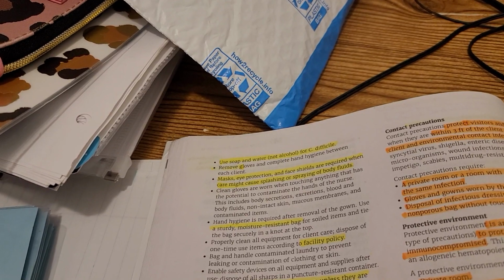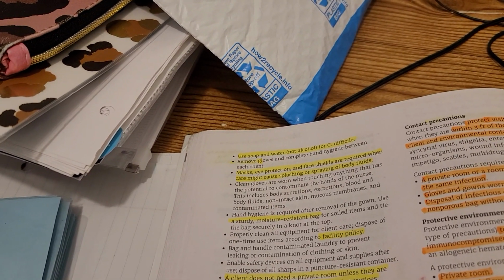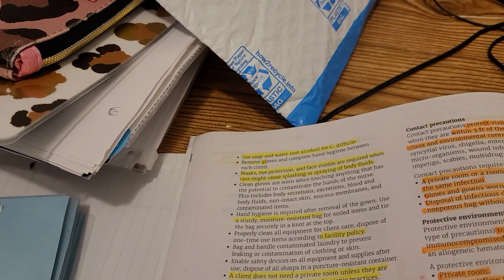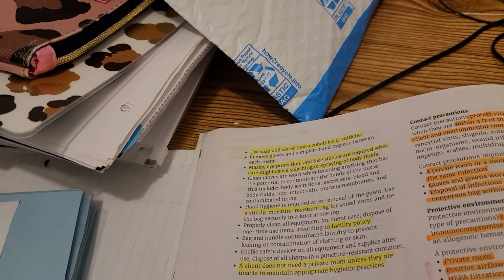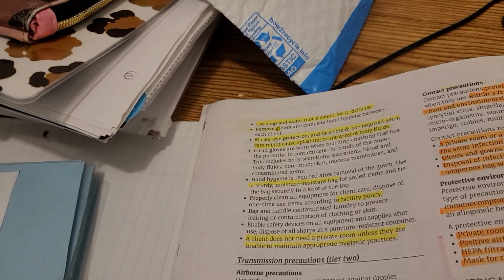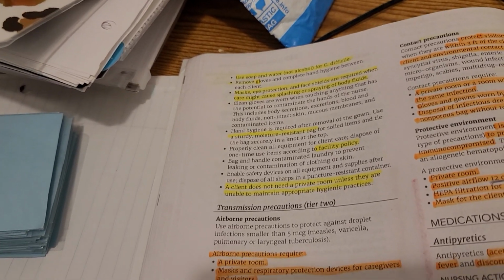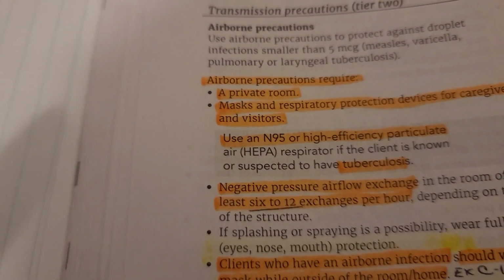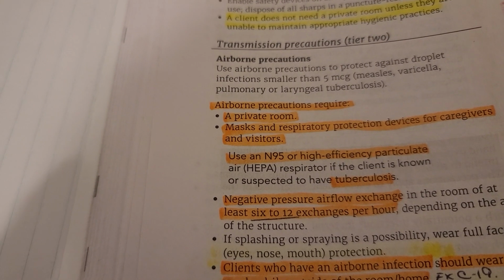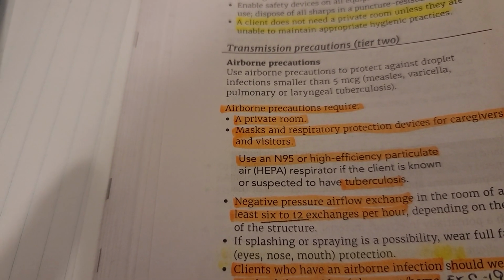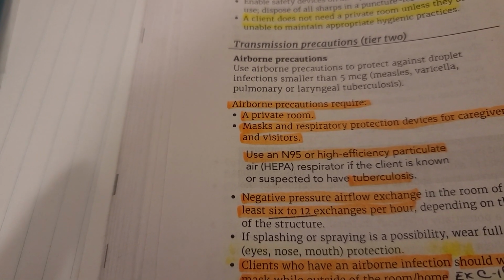Okay. Properly clean all equipment for client care. Dispose of one-time use items according to facility policy. A client does not need a private room unless they are unable to maintain appropriate hygienic practices. Airborne precautions require a private room, mask and respiratory protection devices for caregivers and visitors.